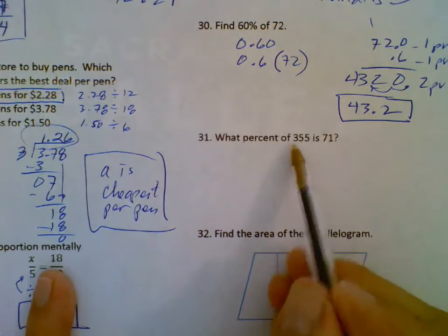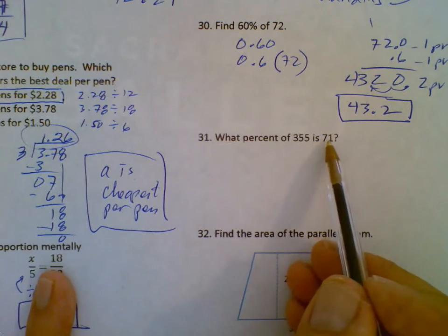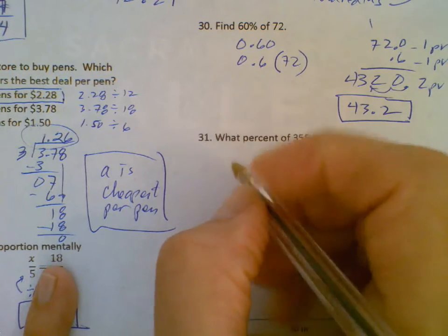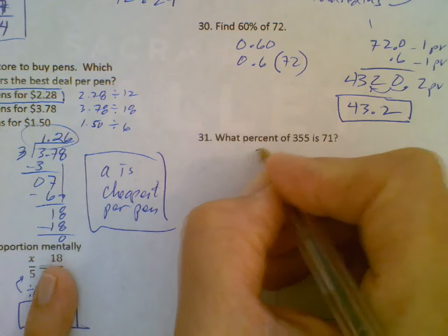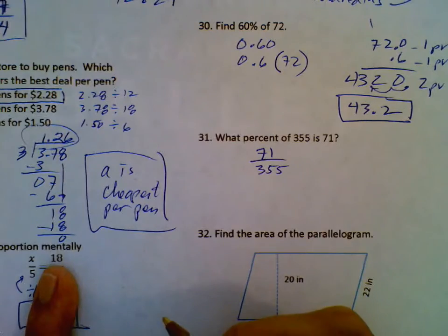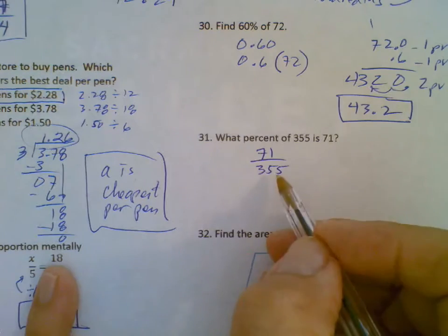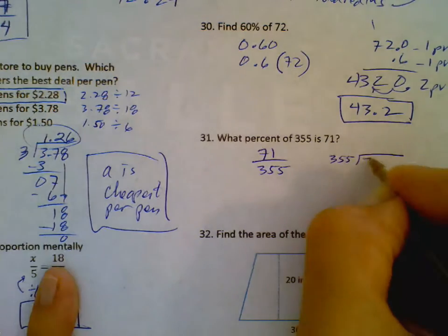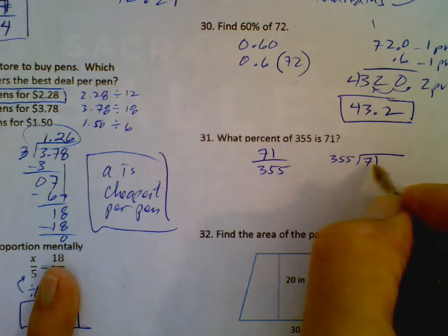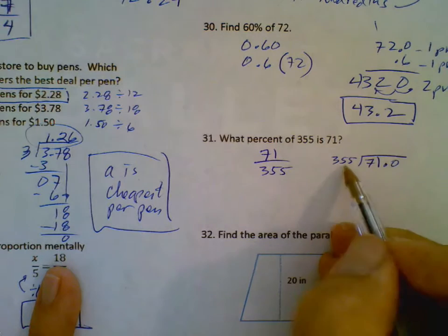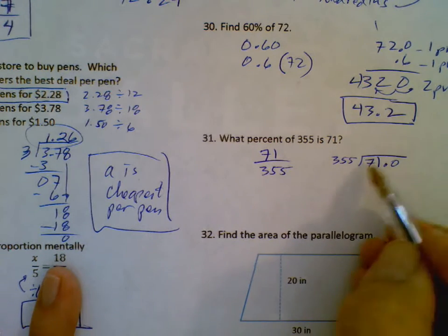What percent of 355 is 71? So one way to do this is to ask 71 of 355. So this is 71 divided by 355. So we have 355 going into 71. Well, I can't get 355 into 71, so I'm going to have to add a decimal point and add a 0. And think, how many 355s can I get out of 710?